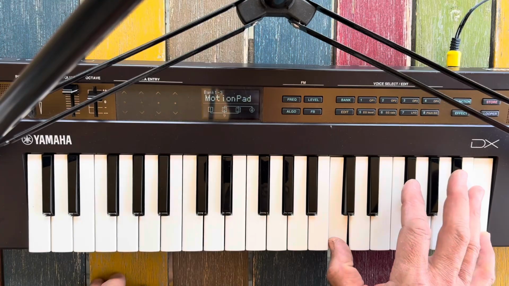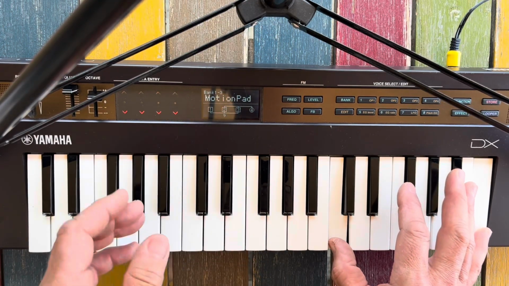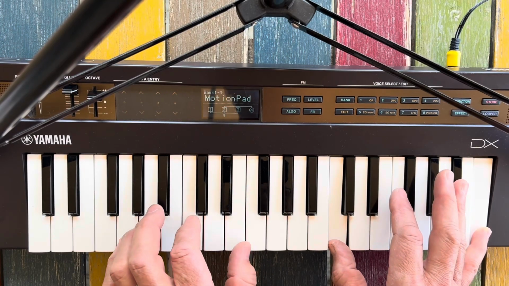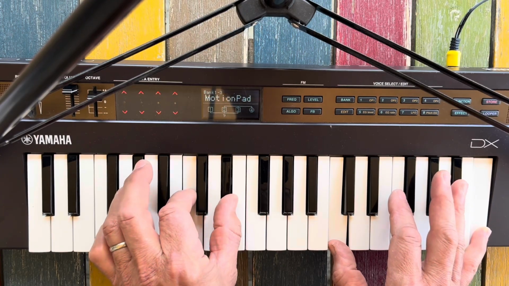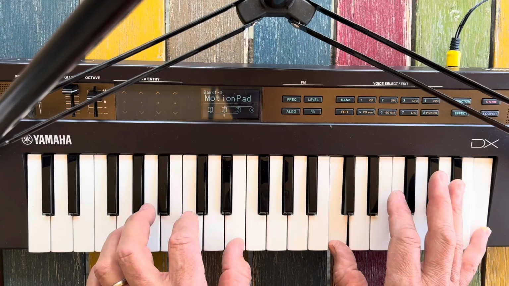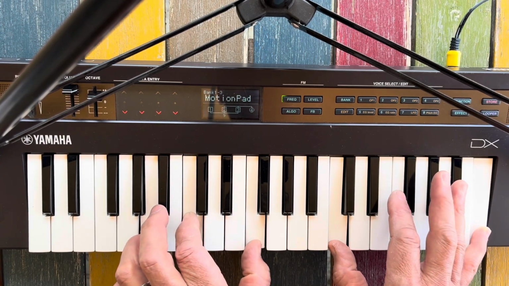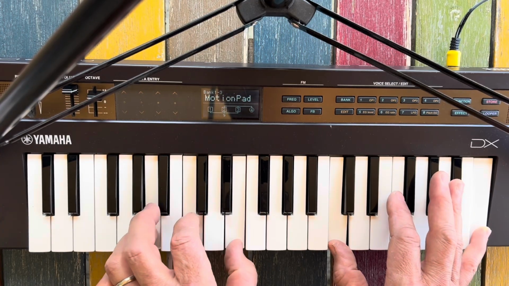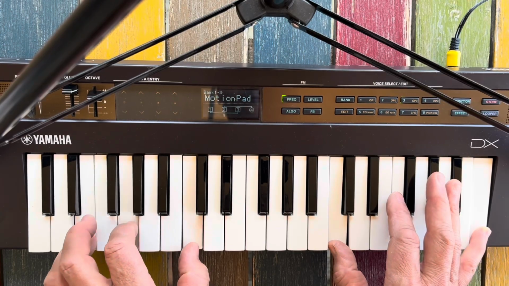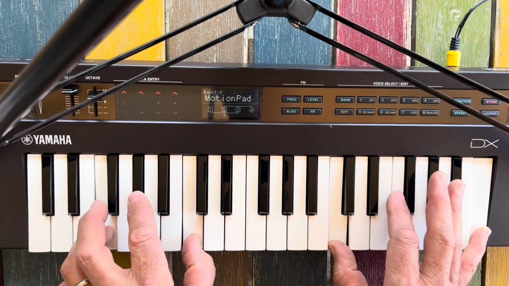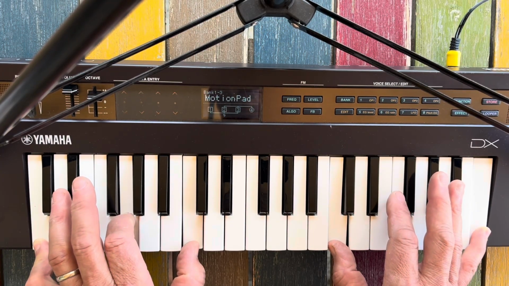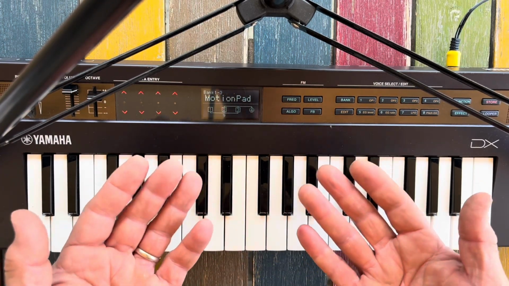So here's our C. And now we can start, and I'm going to be doing inversions and different things to make it easy, but I'm just going to keep C as part of the chord. Voila. Are you guys with me?